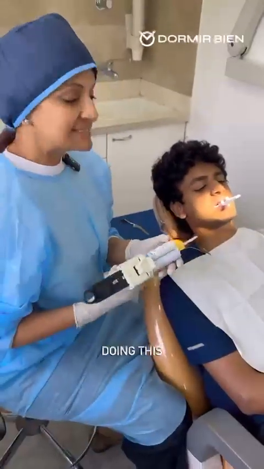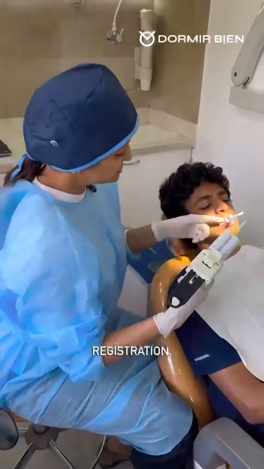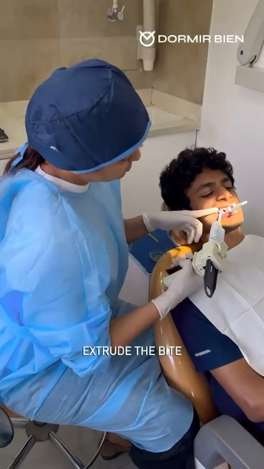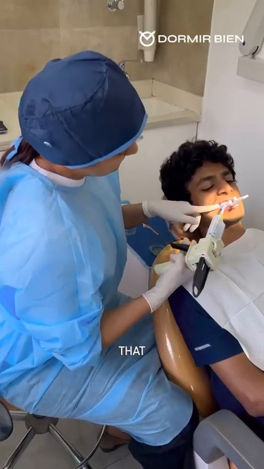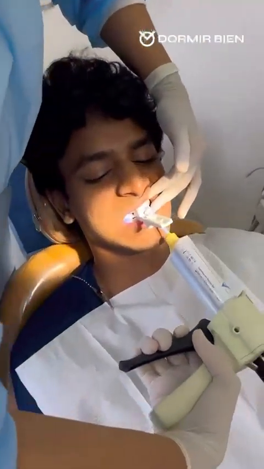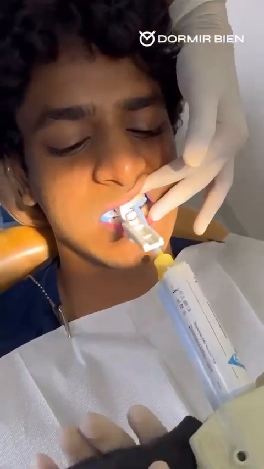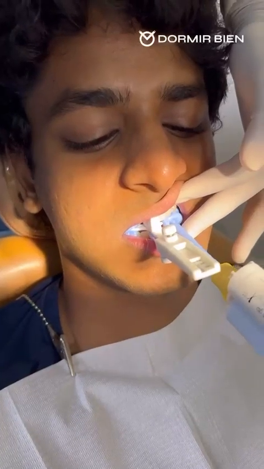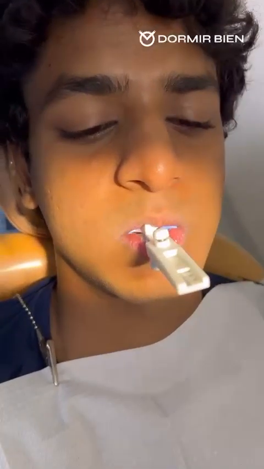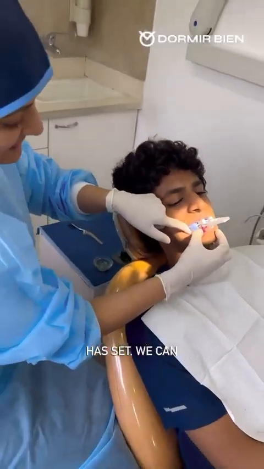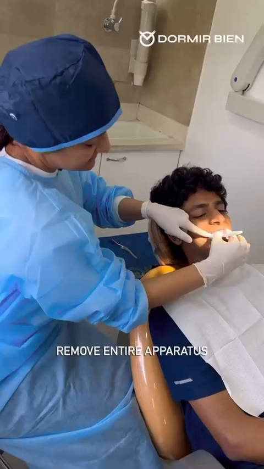There are two ways of doing this. Either we take an impression with bite registration, which we will do right now. We will extrude the bite registration paste so that the lab can create our device. Close your lips. Once the bite registration paste has set, we can remove the entire apparatus. Open, please.